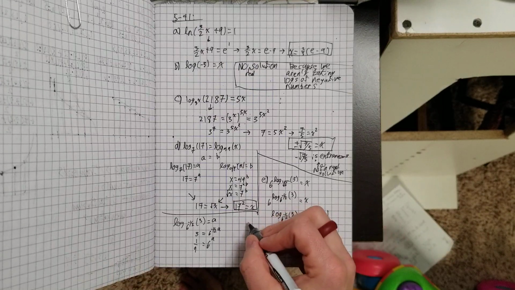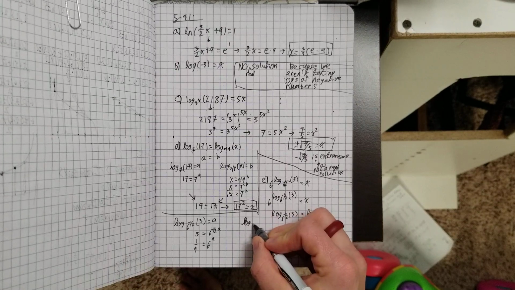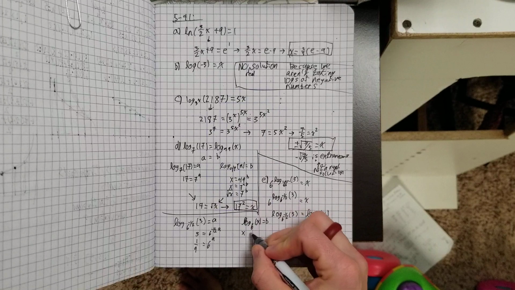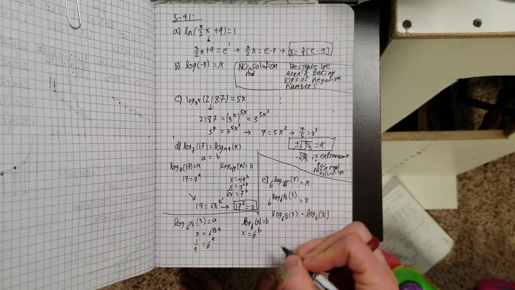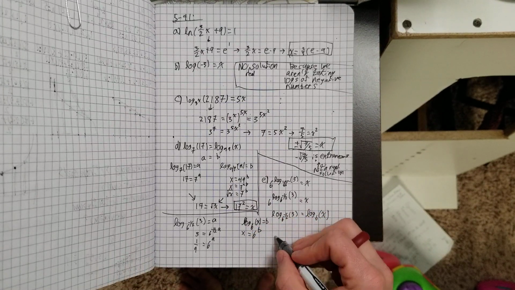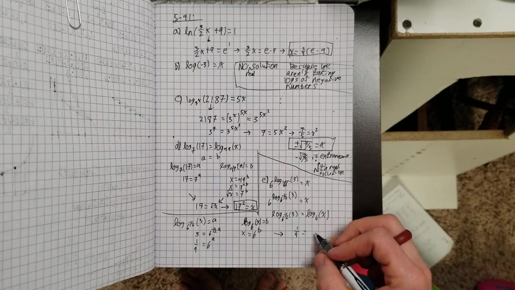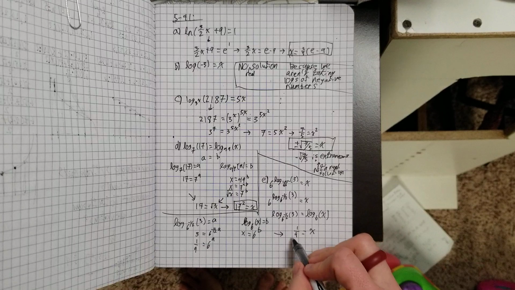Because then over here, I could say log base 6 of x equals b, which means x equals 6 to the b, which means we could say 1/9 equals x.